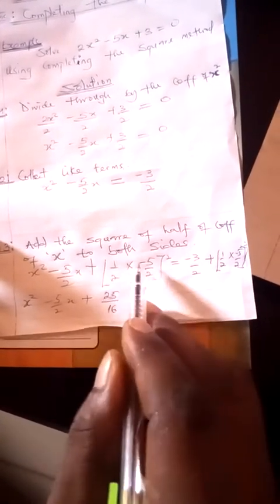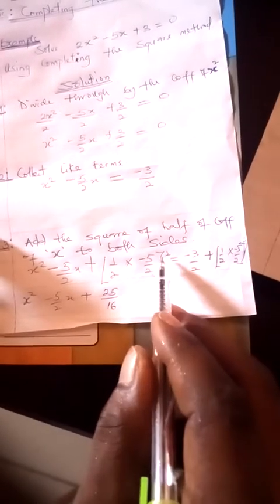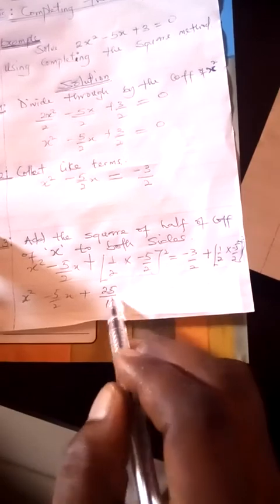Now at this point we have x squared minus 5 over 2x plus 25 over 16. That is, 1 half times minus 5 over 2 gives us minus 5 over 4, and when we square that, we have 25 over 16.